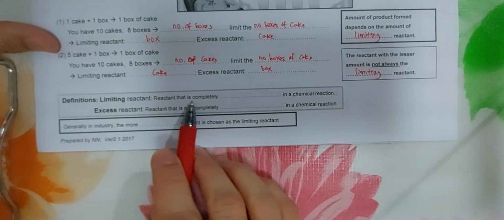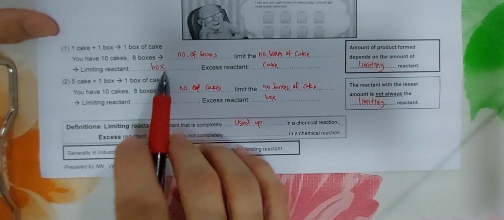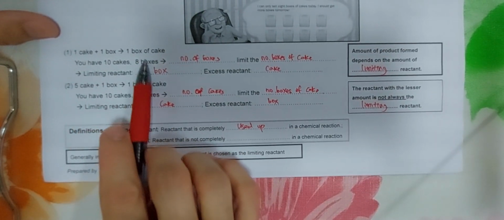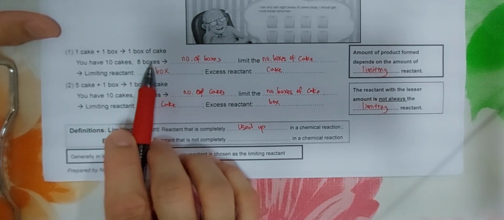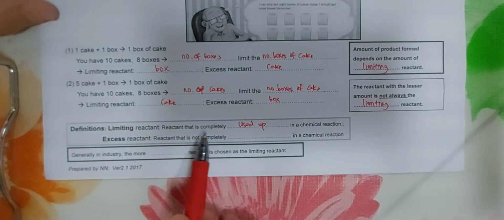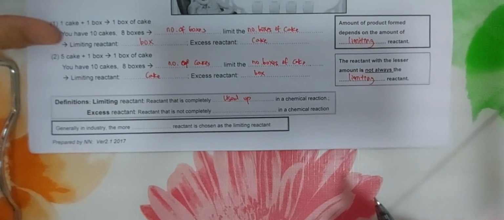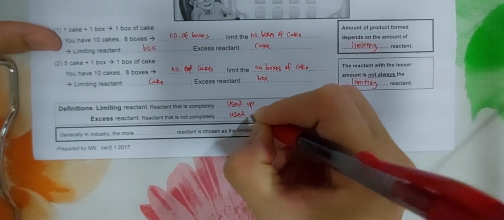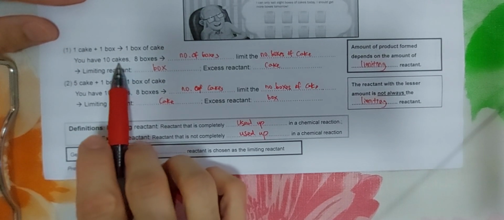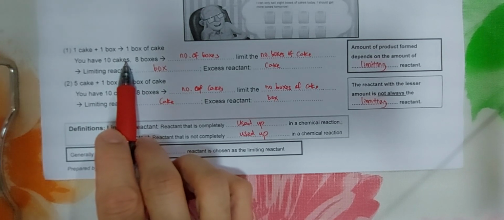So the limiting reactant is completely used up. Now why is it so? Because let's look at the first example. You can only sell 8 boxes of cake, right? So all the boxes are used up already, and boxes is the limiting reactant. So the limiting reactant is always used up in the chemical reaction. And the excess reactant is the reactant that is not completely used up. Again, let's look at the first example. If you sell 8 boxes of cake, the cakes are not used up, still have 2 cakes remaining.